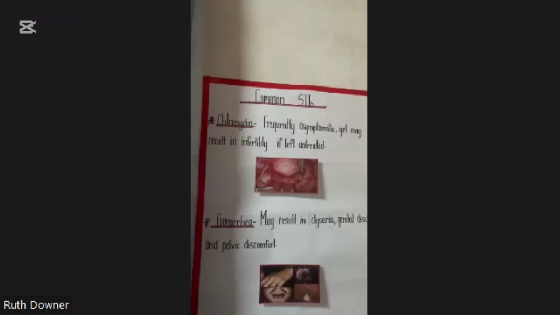So let me explain some myths and facts about STIs. So we have some myths here. You can tell if someone has an STI just by looking at them. Class, can you look at somebody and say if they have an STI? No, that would be a myth.